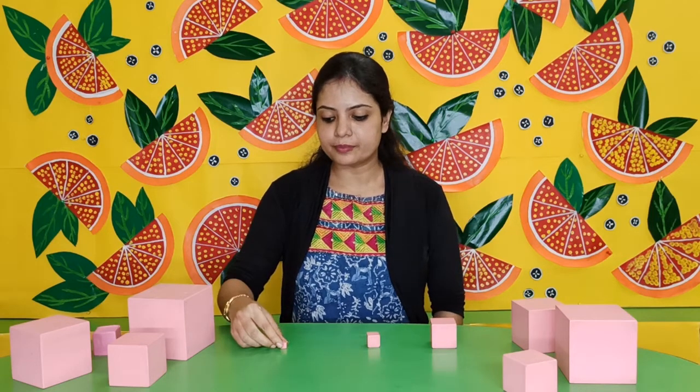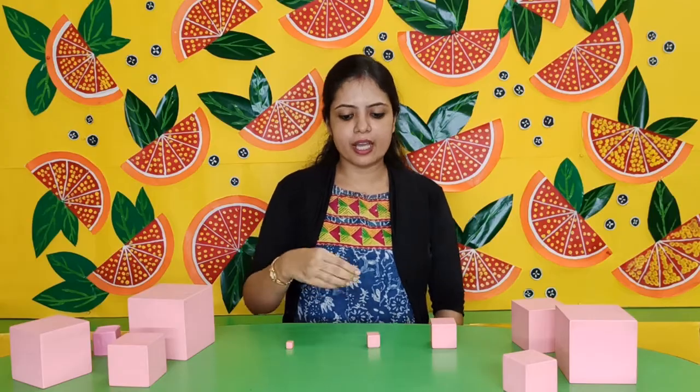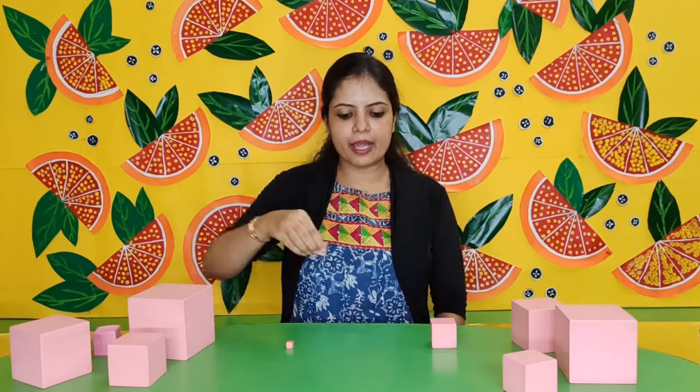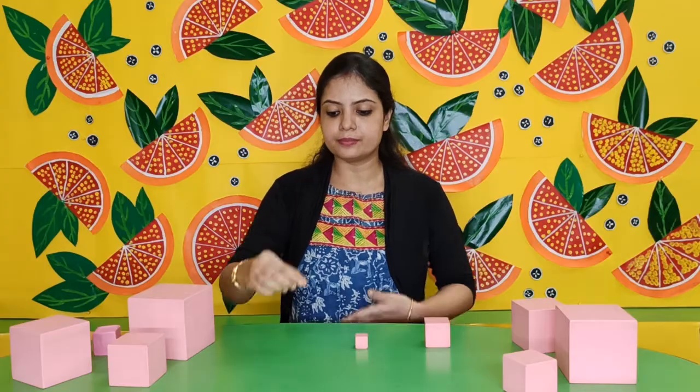Show me the small one. Put it back. Show me the smallest one. Put it back. Hide the smaller one. Put it back. Hide the small one. Put it back. Give me the smallest one.